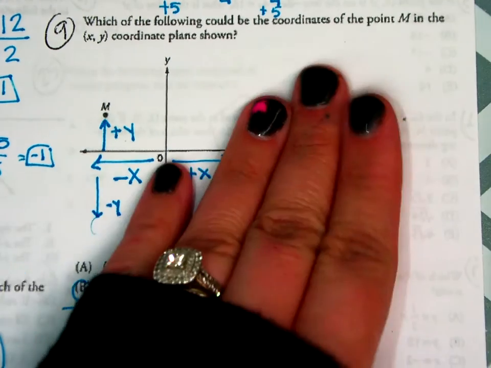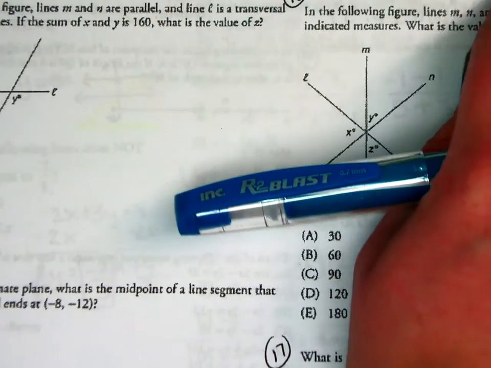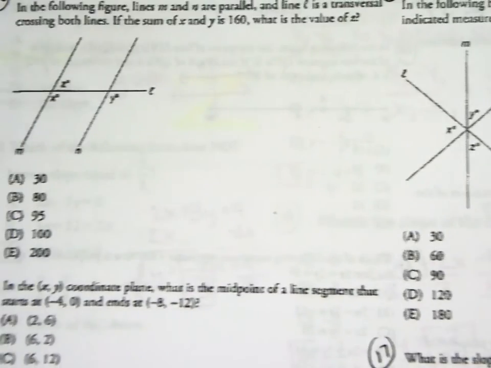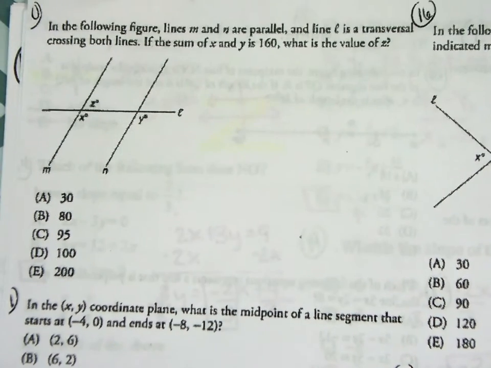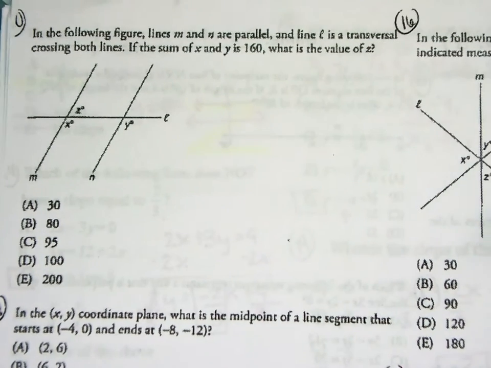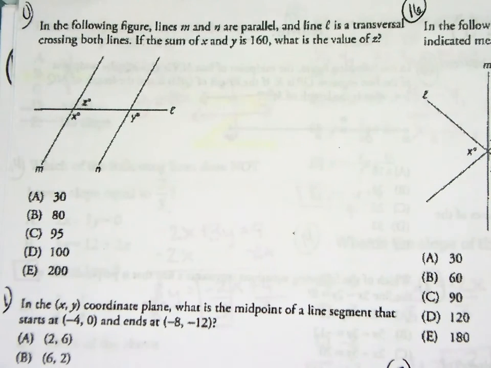All right, next page, number 10. Let me move that over. Number 10, this is a review from last chapter involving parallel lines and transversals. So this one says that in the following figure, lines L and M are parallel. L is the transversal. The sum of x and y is 160. What is the value of z?